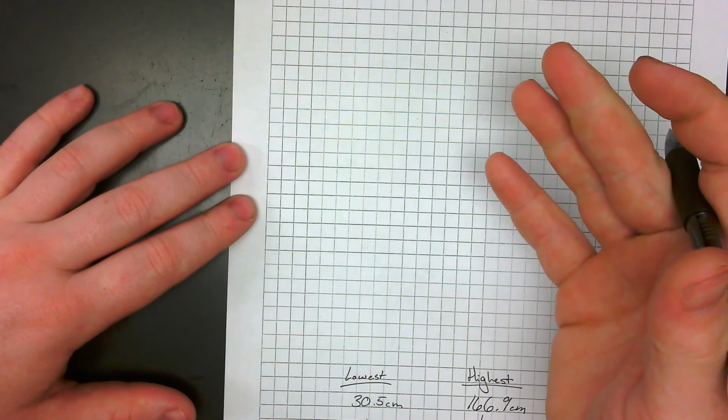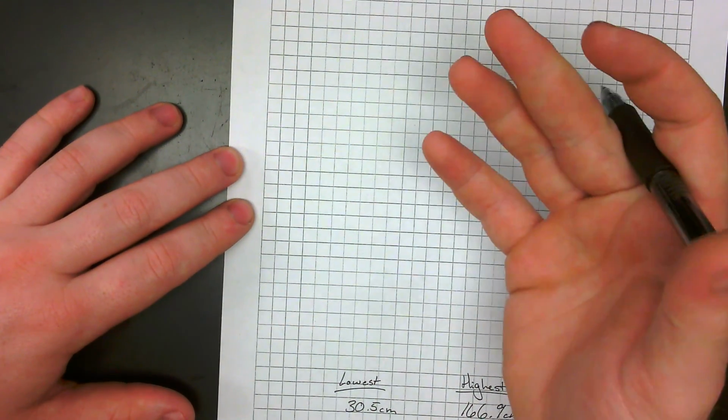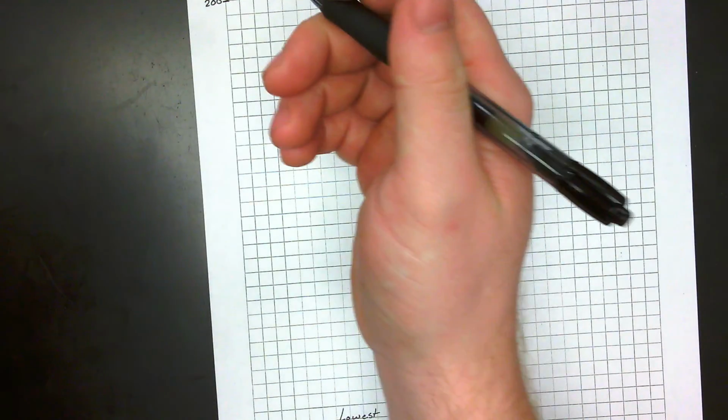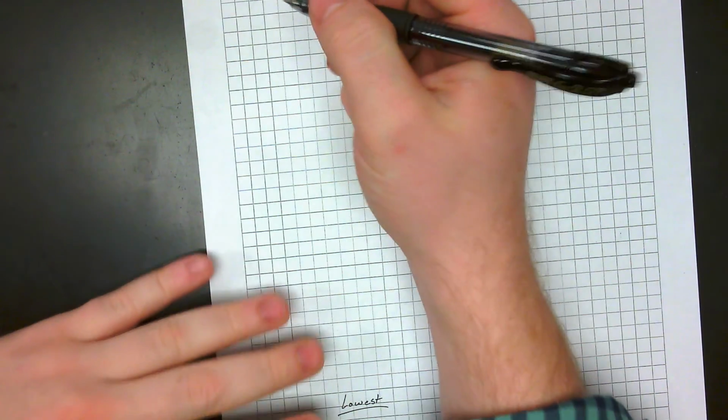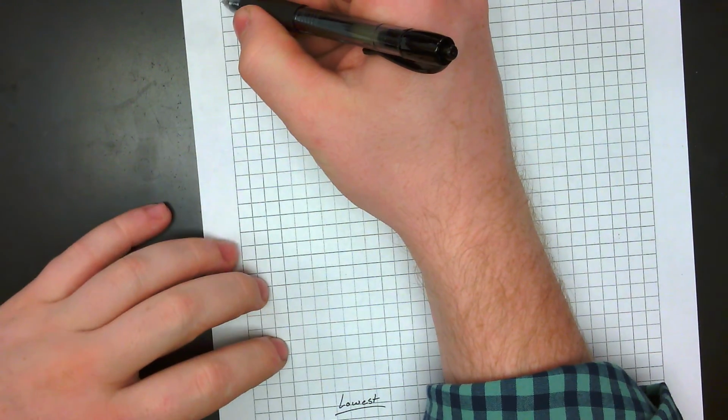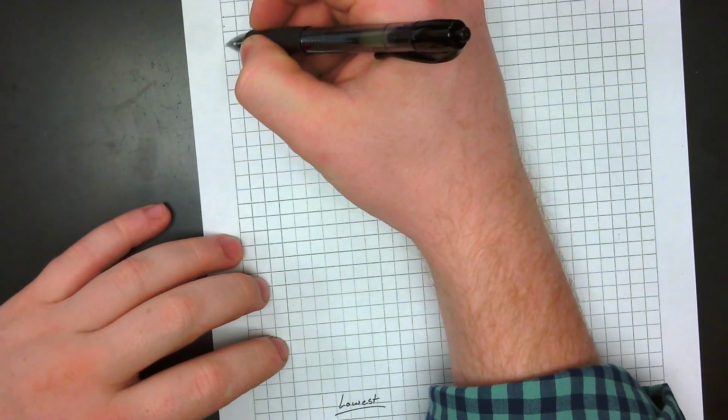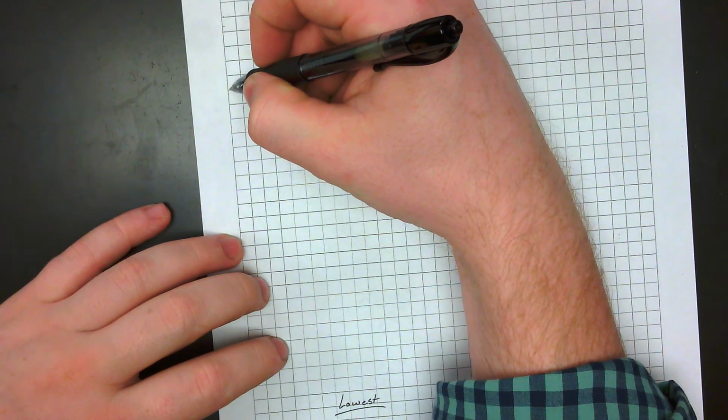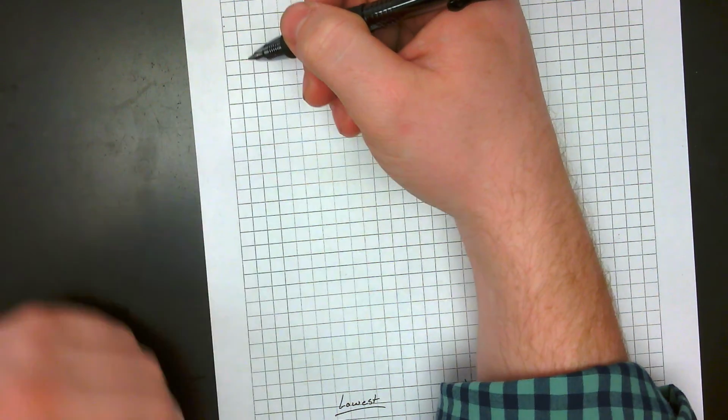And I need to count down equally till I reach 0. To do that, I'm going to count each line here on the side. Each line here is going to represent a tens place.